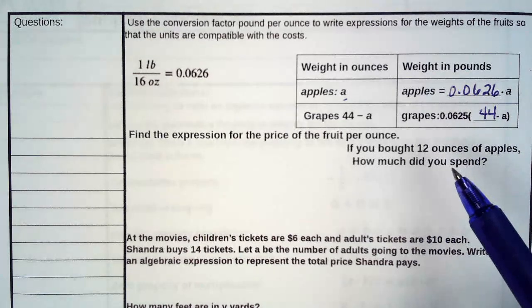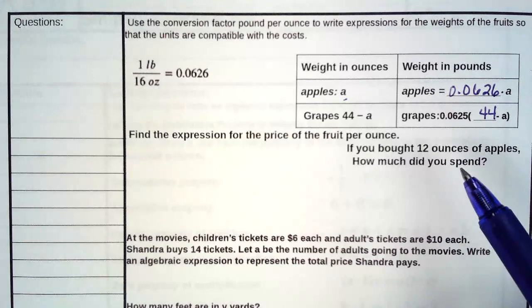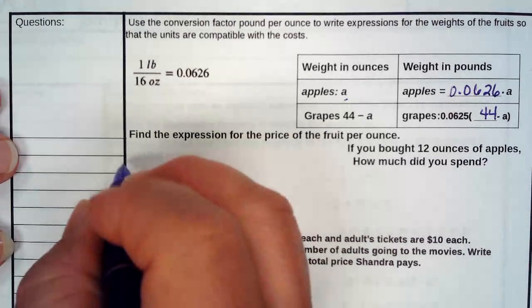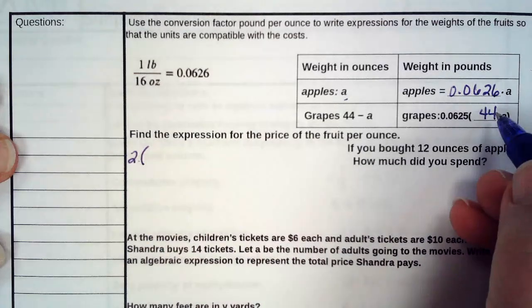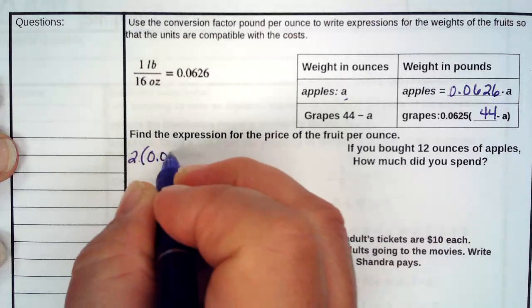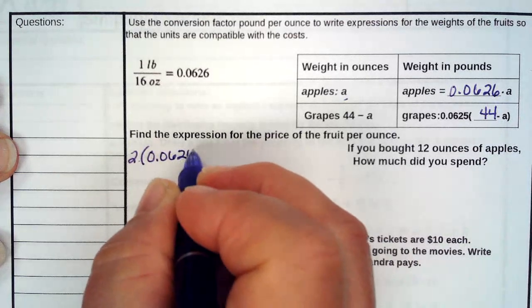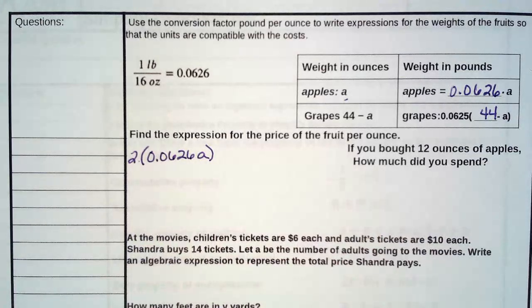We start off with, what do the apples cost per pound? $2. So we take $2, then multiply it by our conversion, 0.0626 A. Okay, that's the price of the apples, but what about the price of the grapes?